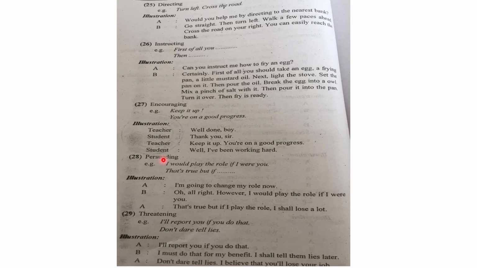The other type is persuading. If you want to convince someone to do something, then you might as well use these kinds of communicative functions. So here, for example, you say, I would play the role if I were you. That's true, but if I had the opportunity, then I might have taken it. For example, A says, I'm going to change my role now. B says, oh, all right. However, I would play the role if I were you. A says, that's true, but if I play the role, I shall lose a lot.